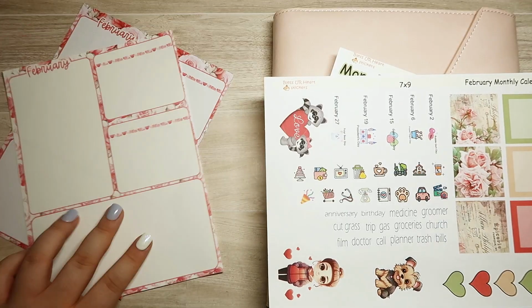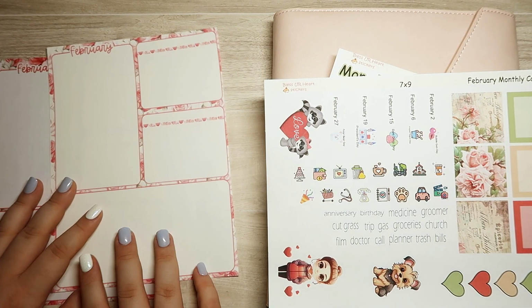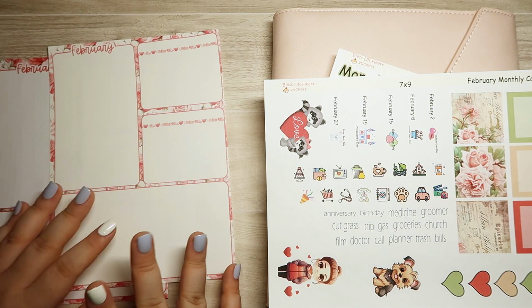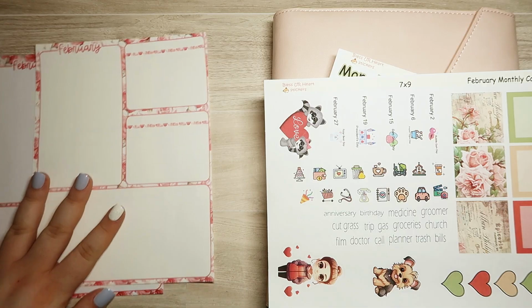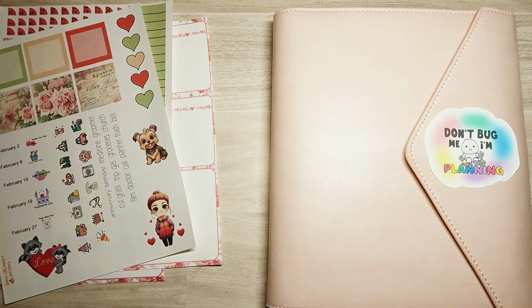And then I also have these pages from SimplySmithStickers. I actually had these from last year and I never used them, so I'm going to use them for the extra pages in the calendar portion. So we are going to go ahead and get started.